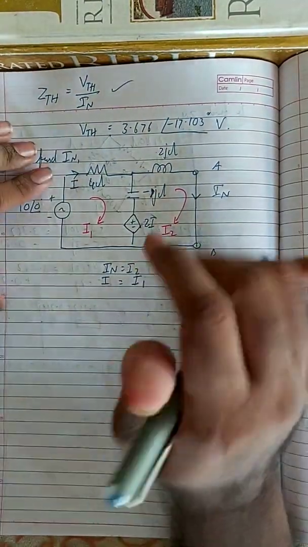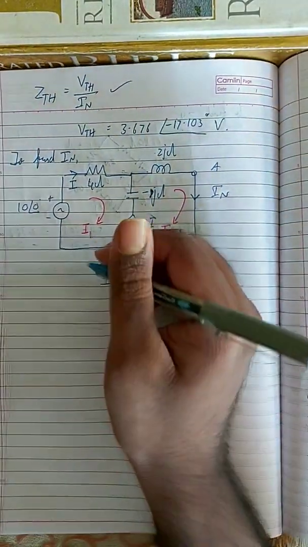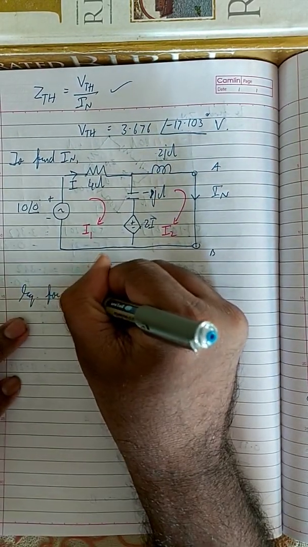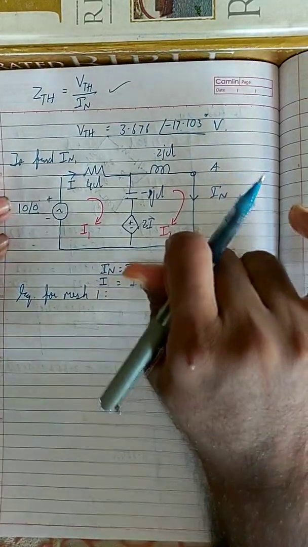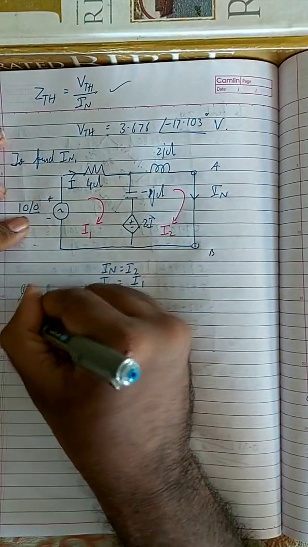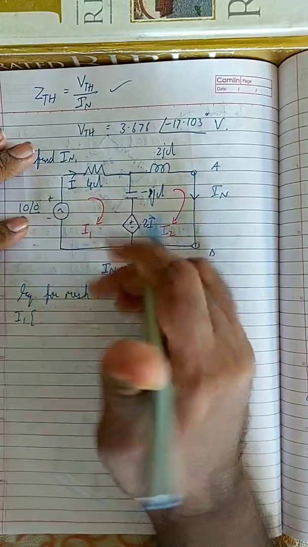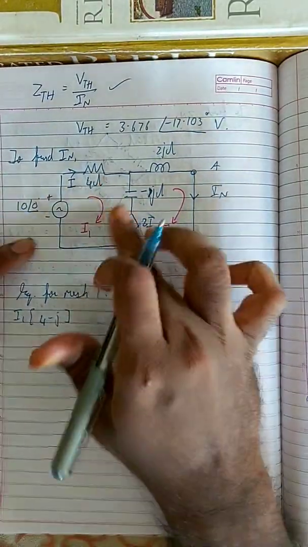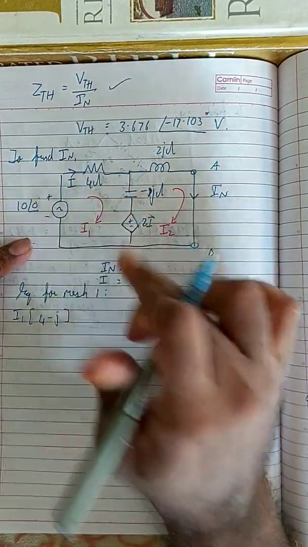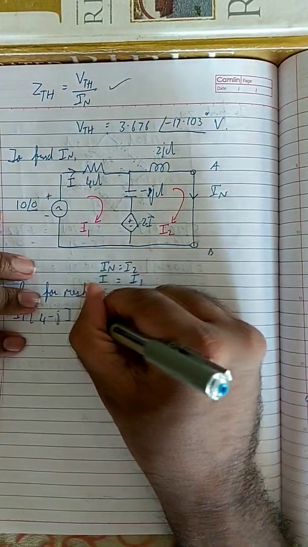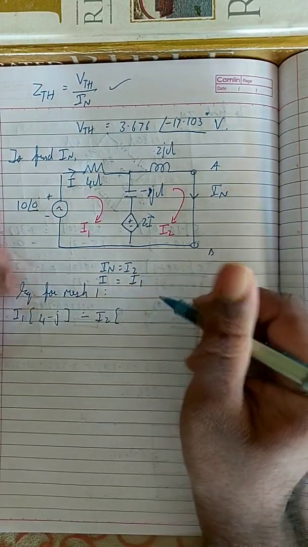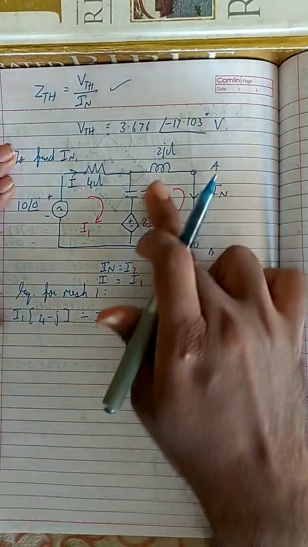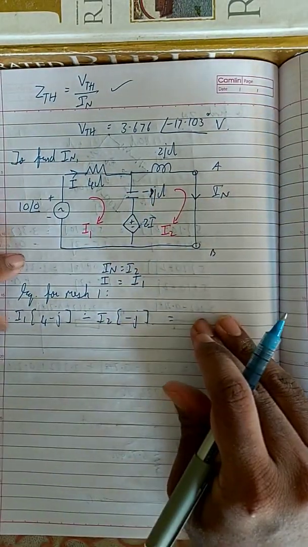Now I'm going to apply mesh analysis. Equation for mesh 1 is I1 into 4 minus j, right? Those are the only two elements over here. Only 4, and there's minus j, minus I2 into, and it's touching only this element, that is minus j, is equal to, now what about the voltage sources?